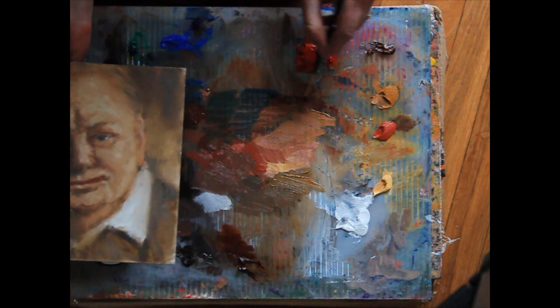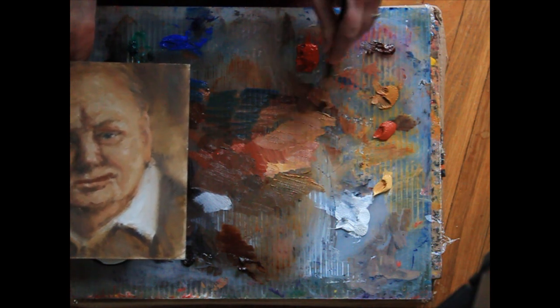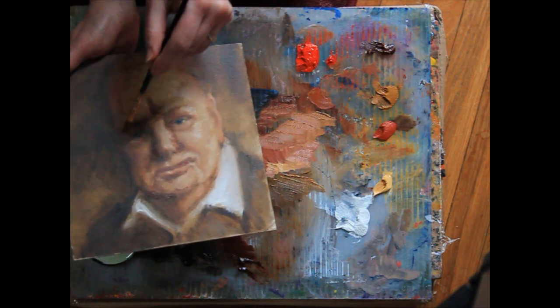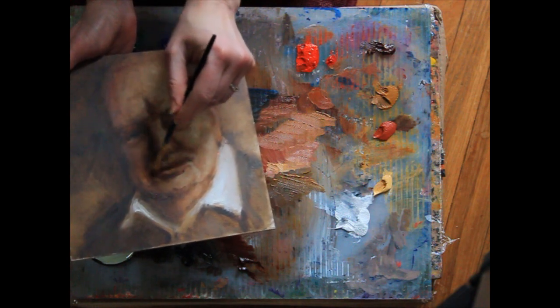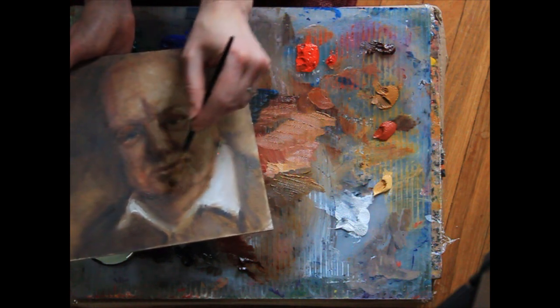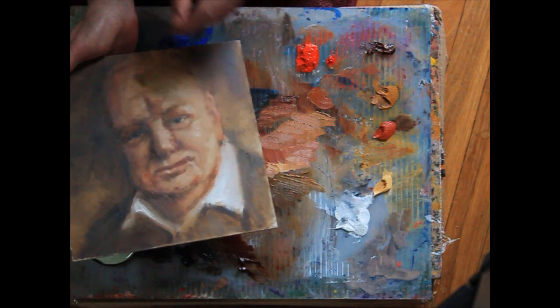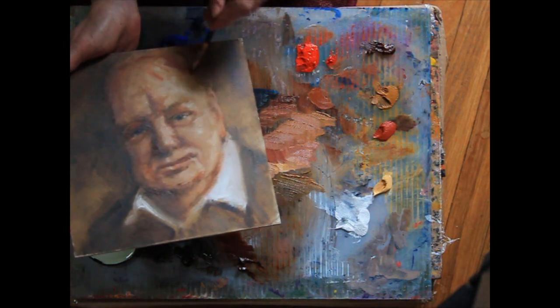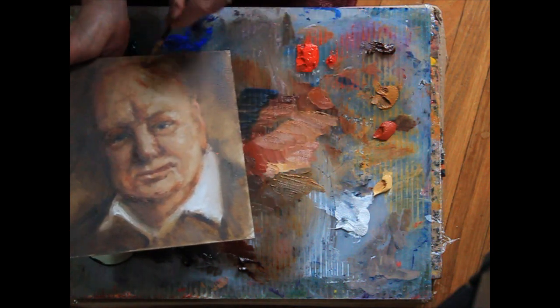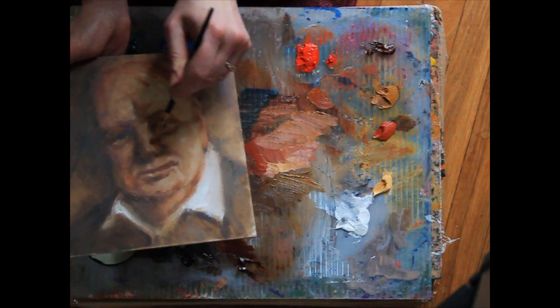You can go for a more saturate orange as well. If I pull some vermilion in with that ochre, we get an orange. So sometimes we don't want the flesh to look quite so vascular, and we go for a yellow or orange transition rather than a red one. So orange transition there.